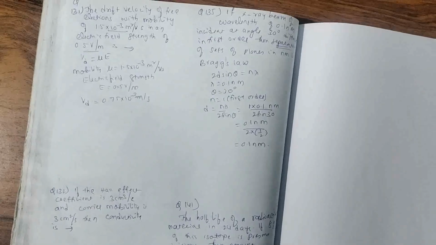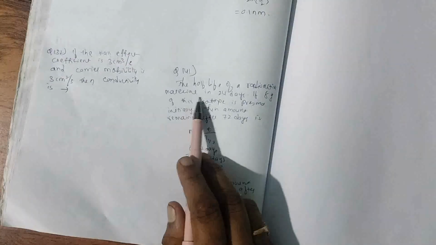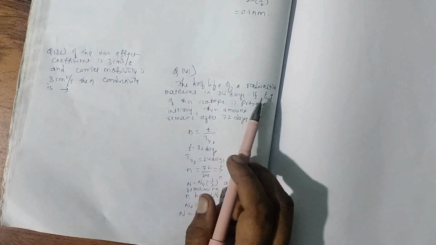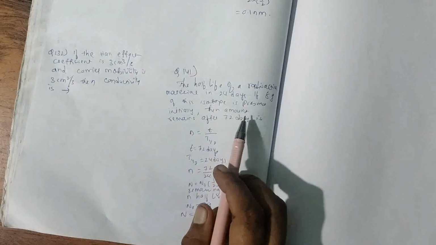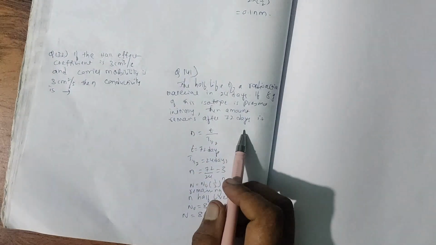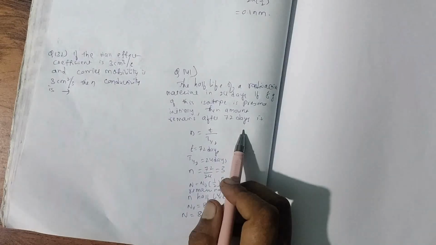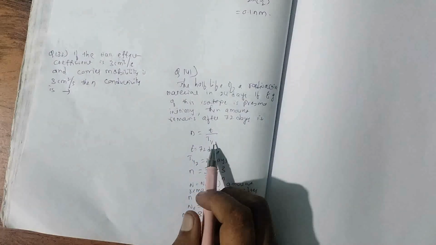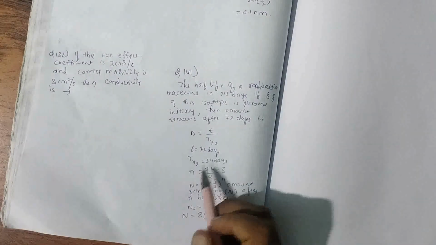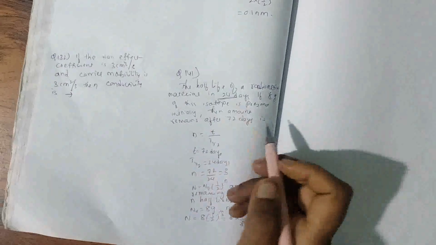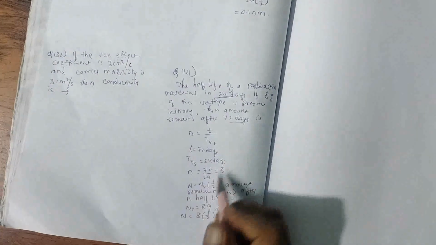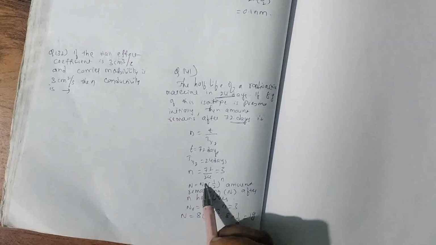Now next, question number 141. The half-life of a radioactive material is 24 days. If 8 grams of this isotope is present initially, then what remains after 72 days? He is asking. Okay. n equals t by t half, with t as 72 days and t half as 24 days. So n equals 72 by 24, which is 3.